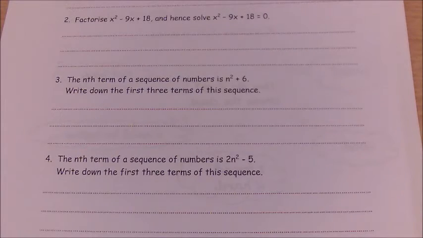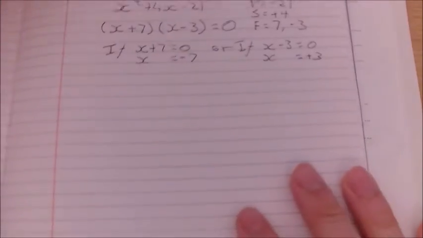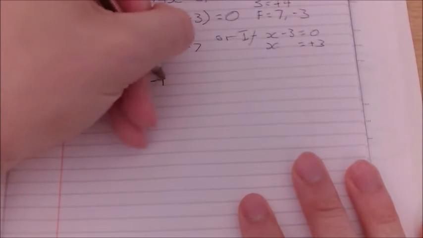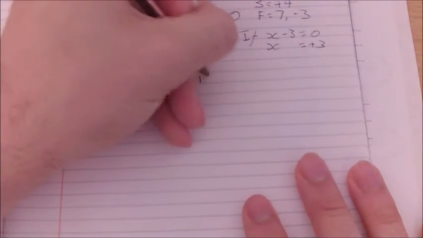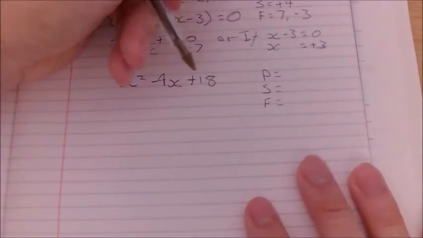Question 2 on the starter is very similar. Factorize x squared minus 9x plus 18 and then solve for when that equals 0. So I'll just write a little bit below this. x squared minus 9x plus 18. We've got to factorize this. So we do PSF again, product, sum, factor. So two numbers made a product of 18, which make a sum of minus 9.